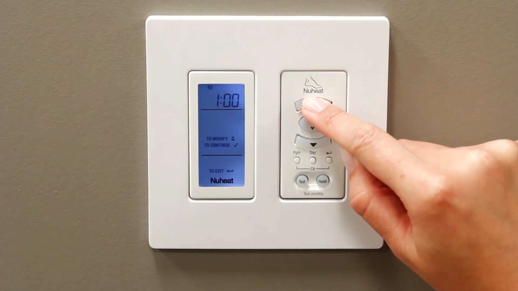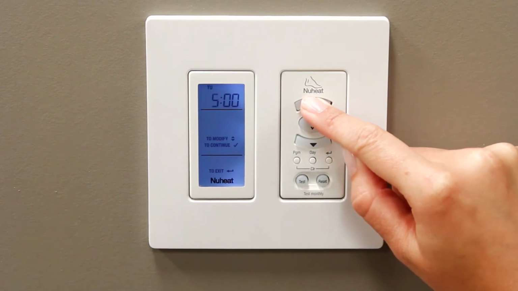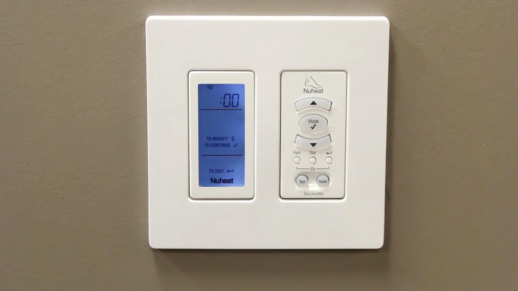Press the up or down buttons until the desired hour is displayed. Please note that while PM is displayed, AM is not. Once the desired hour is displayed, press the button marked Mode until the minute begins to flash.